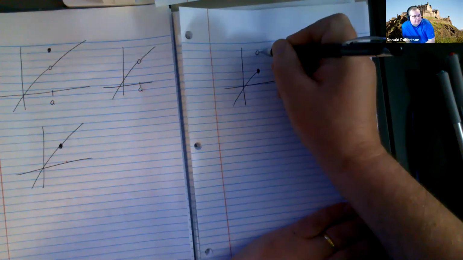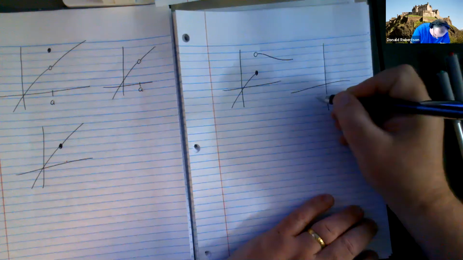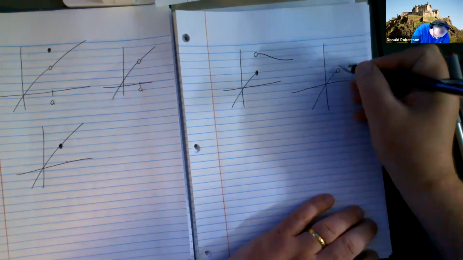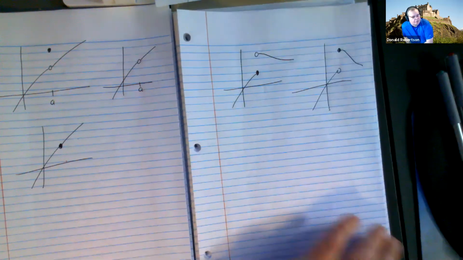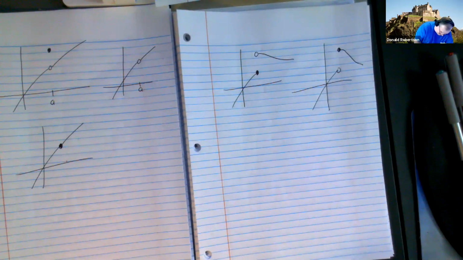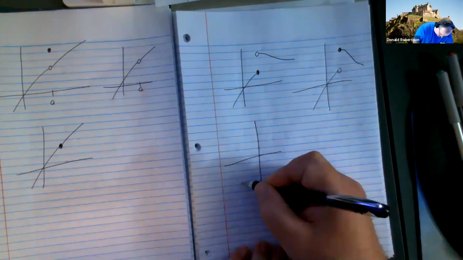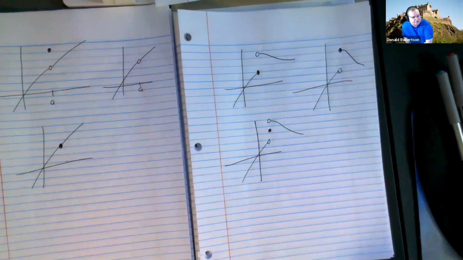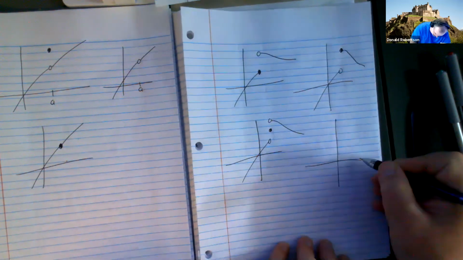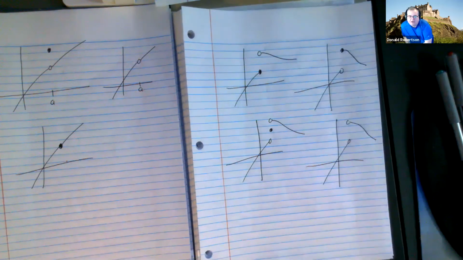You agree that's a jump discontinuity? Is it not a jump discontinuity? And isn't that a jump discontinuity?